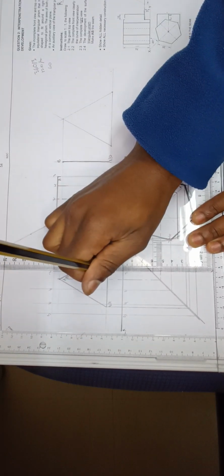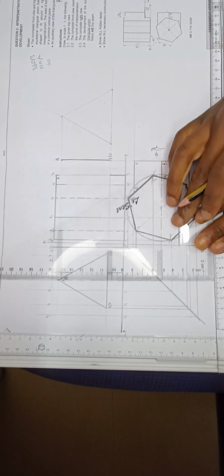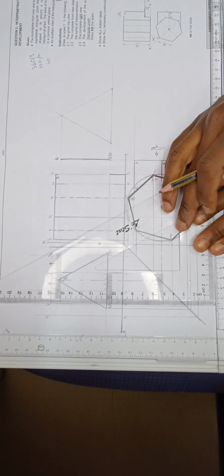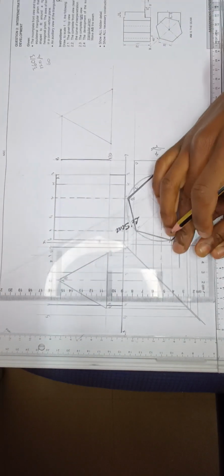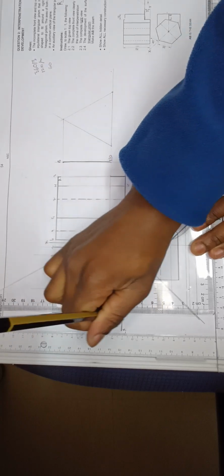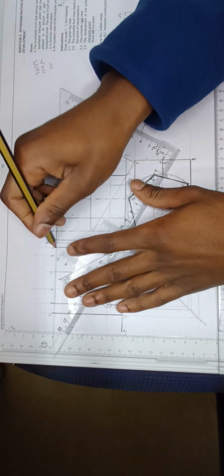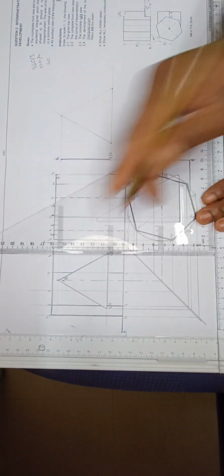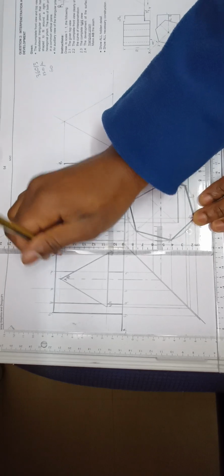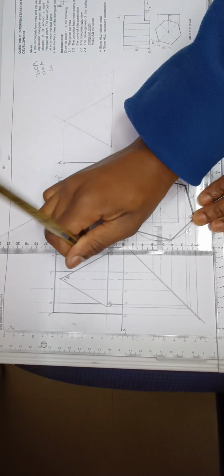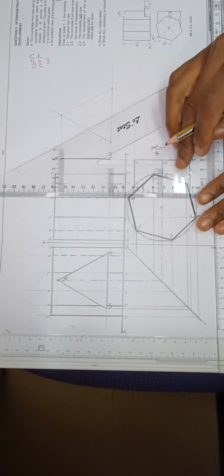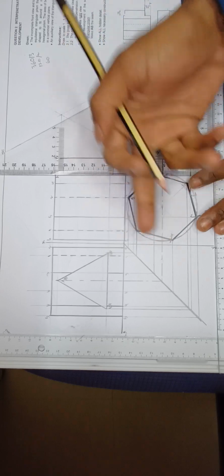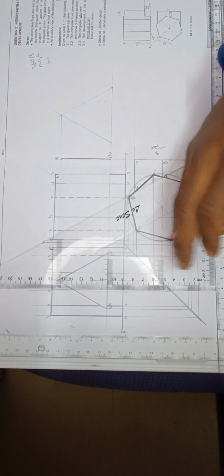Visible until here, then also visible from here until here. Also 4 and 5 visible until here, then also visible until here. Then the last one is line 5. Then we can close our hexagonal prism. Okay, then 4 and 1 will be hidden details. We can use our hidden details. No, 6 and 1, because they are at the back looking from this side. 6 and 1, not 4.